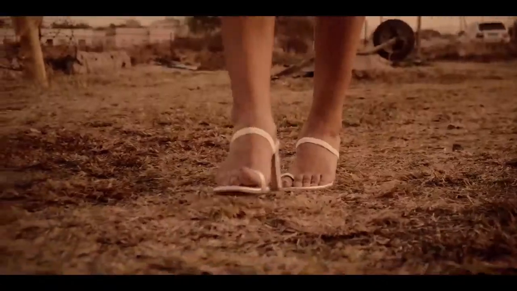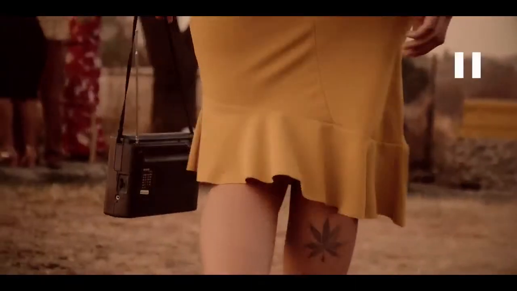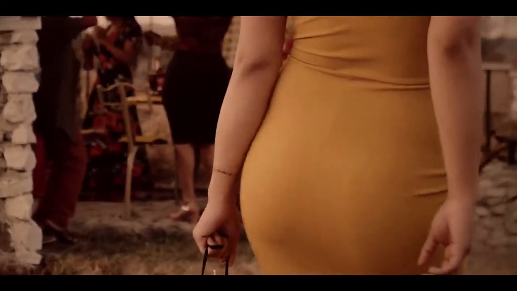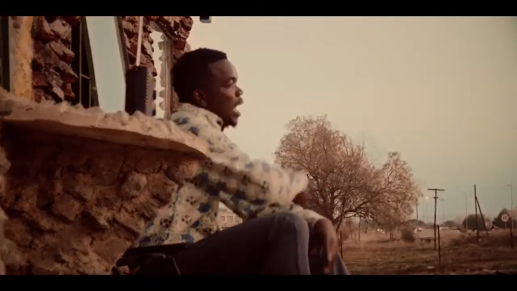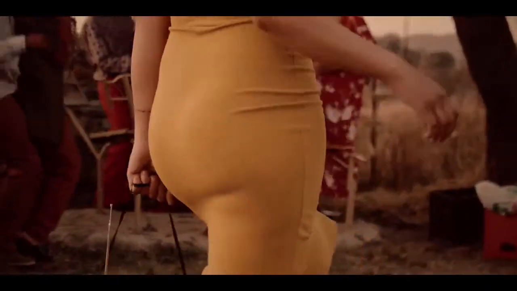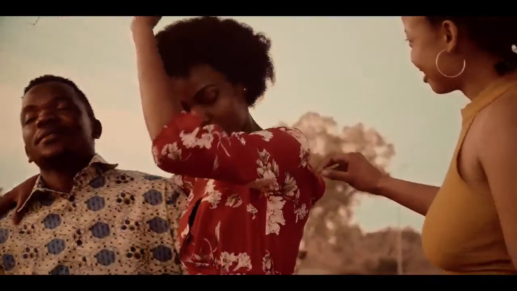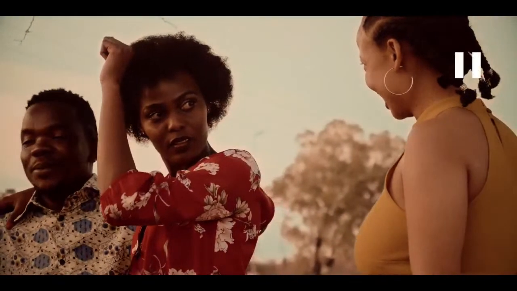I chose the location carefully. I chose the costume carefully. I'm going to talk about the costume. Even the props that I'm using in this song, I chose them carefully. Even the colors that these people are wearing, I chose them. You can see it's orangish and stuff like that. You can see I chose everything with carefulness.